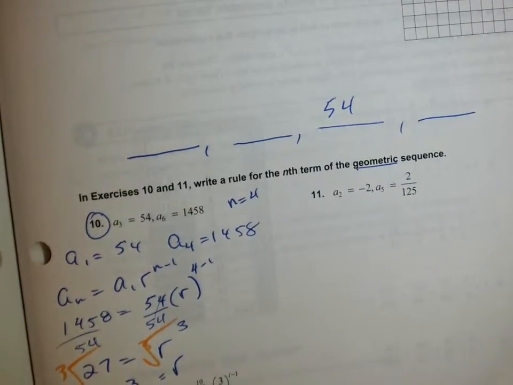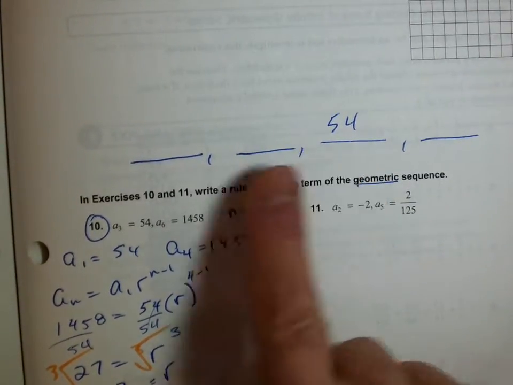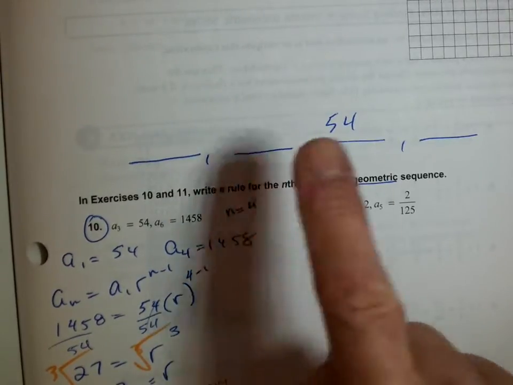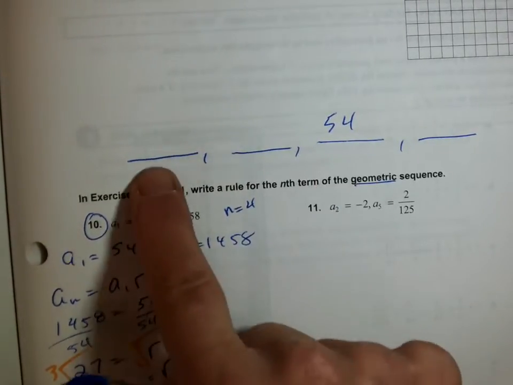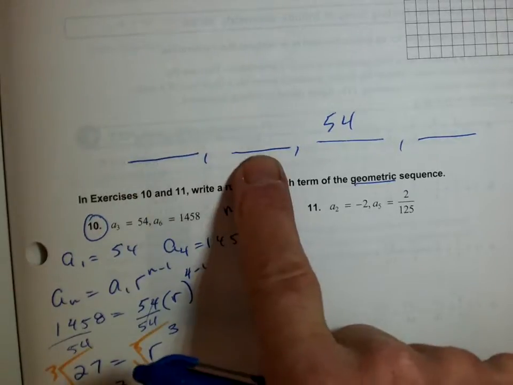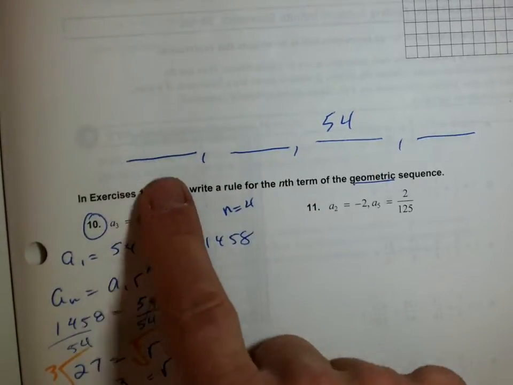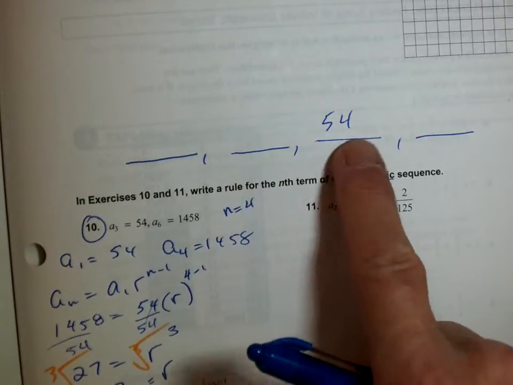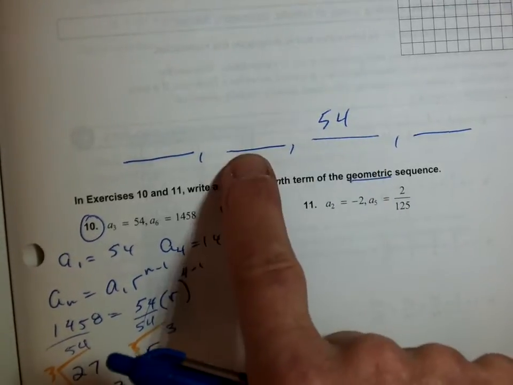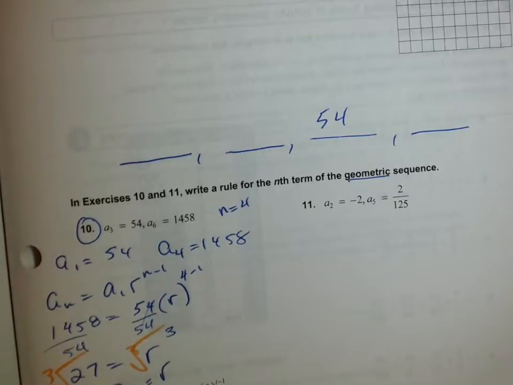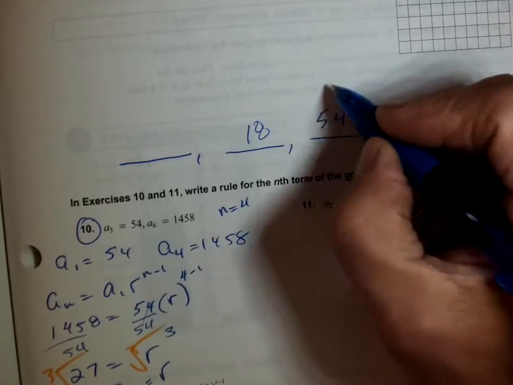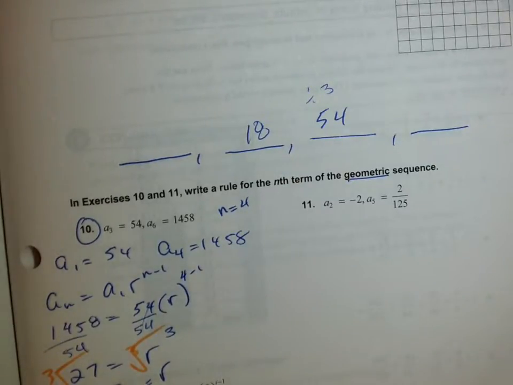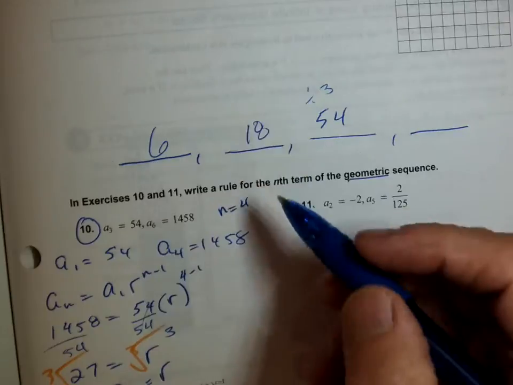Now, let's be smart about this. 54 is my third term: A1, A2, A3. To back up, I know I had to multiply by 3 to get each next term. So let's just do the opposite. Divide by 3 will give me the previous one. So 54 divided by 3, I think we just said was 27. Hold on, 54 divided by 3 is 18. Divide that by 3, and I get 6. So my very first term, A1, has got to be 6.